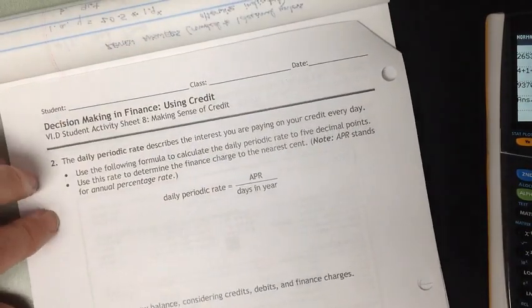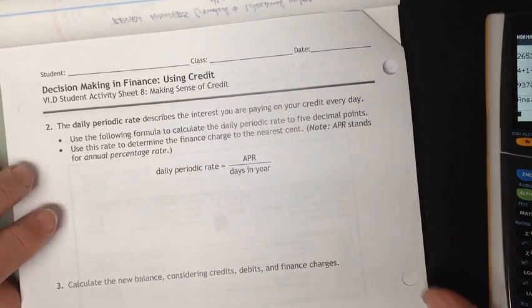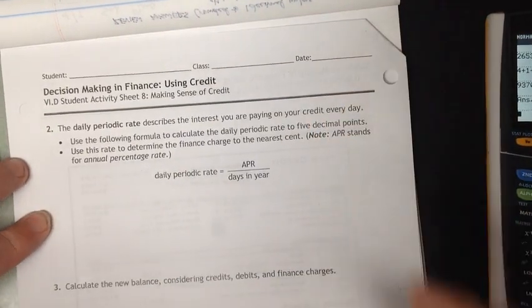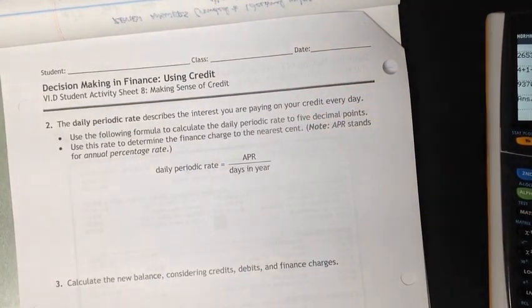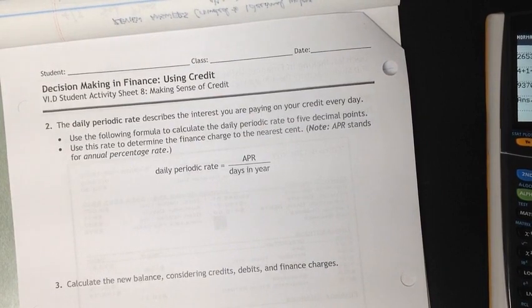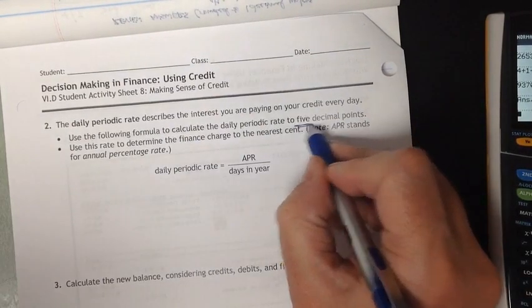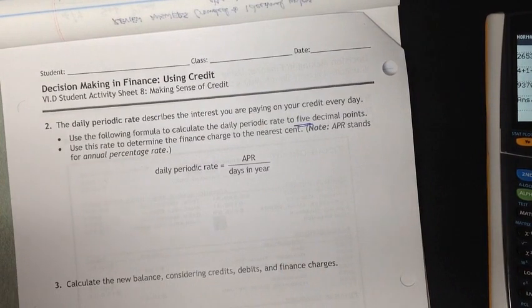All right, next. Number 2, the daily periodic rate. Daily periodic rate describes the interest you are paying on your credit every day. Use the following formula to calculate the daily periodic rate to 5 decimal points. 5 decimal points, it's a lot. And then use this rate to determine the finance charge to the nearest cent.